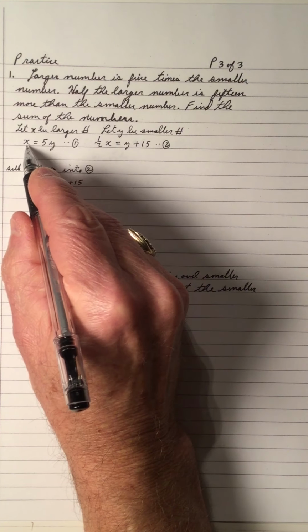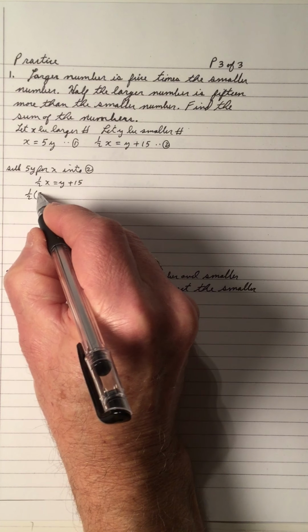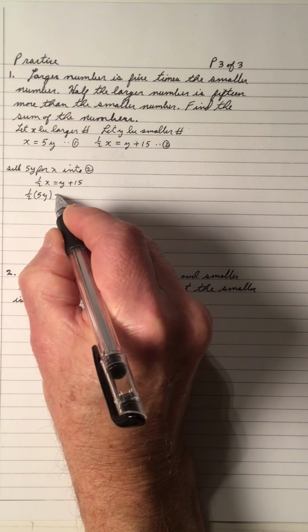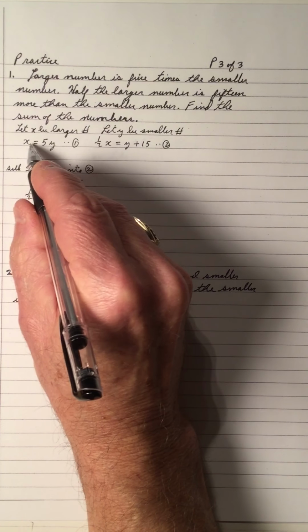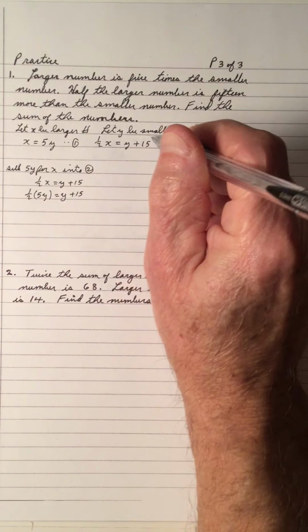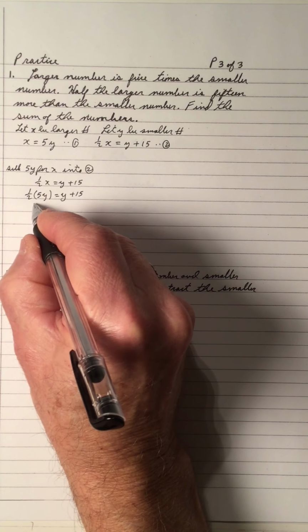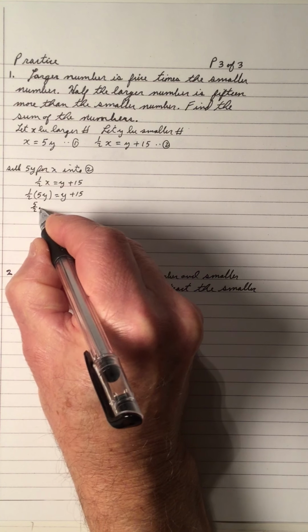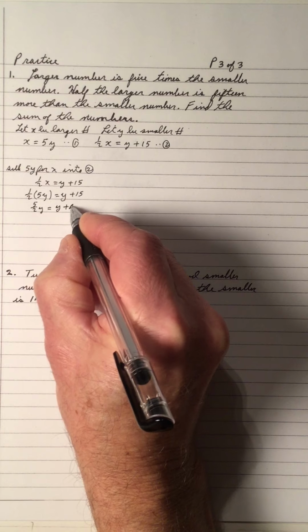So I'm going to put 5y for x. So remember, number 1 is solved already for x, so you sub that into 2. Very important. And when you multiply a half by 5, you get 5 over 2 y equals y plus 15.